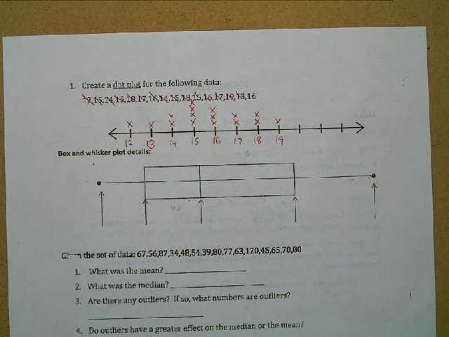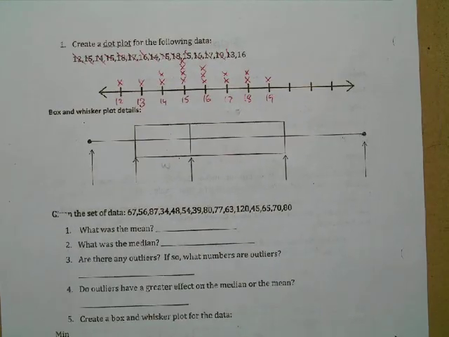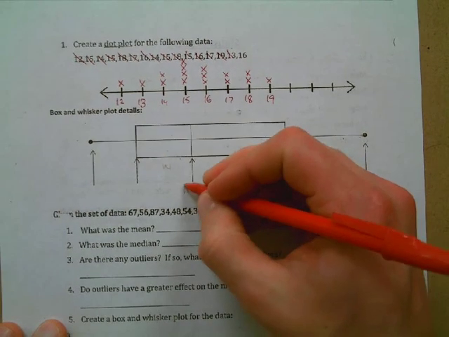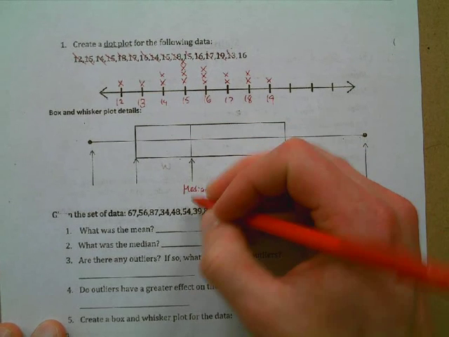All right, let's continue on here. Box and whisker plot, okay? Talking about the details about a box and whisker plot. All right, this middle bar, what is that again? The median, also known as Q2 there if you want to think of it.